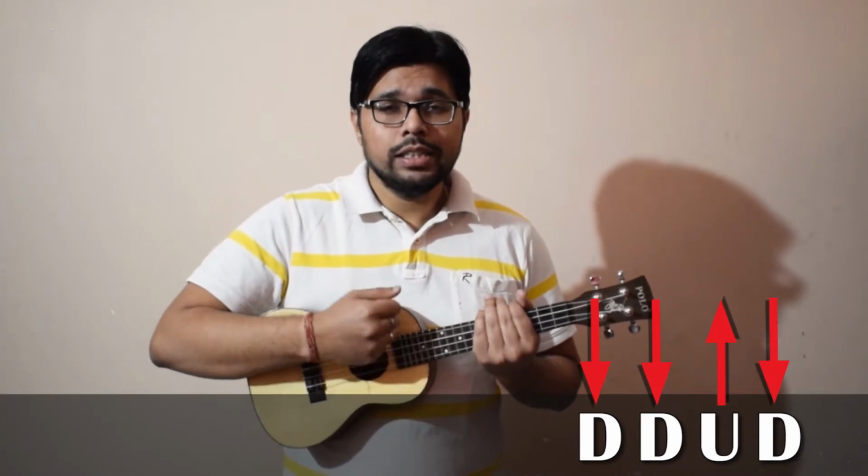So guys, let's talk about strumming pattern, and in this song we are using a common strumming pattern that is down, down, up, down, down, down, up, down, down, down, up, down, down, down, up, down. So when you play this pattern on a particular chord, it will sound like this.